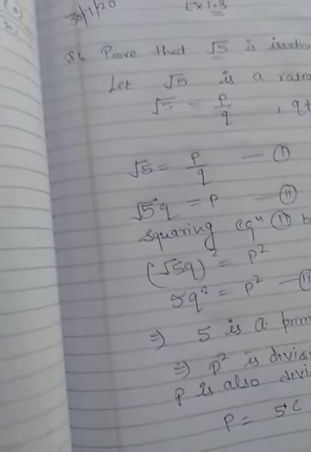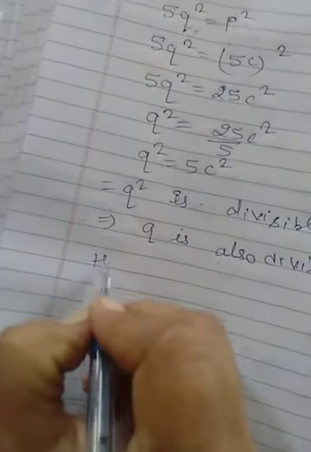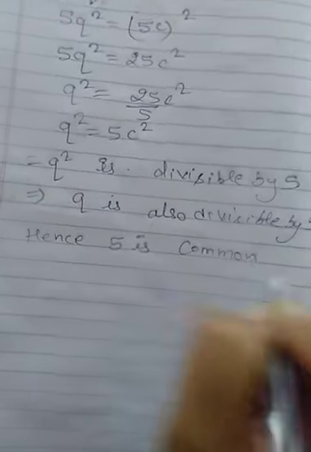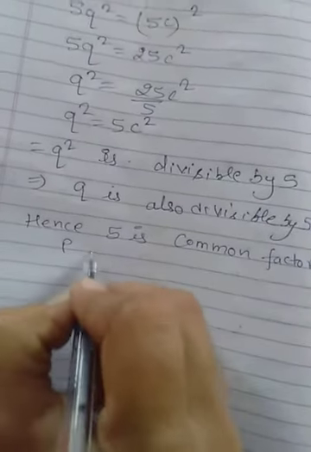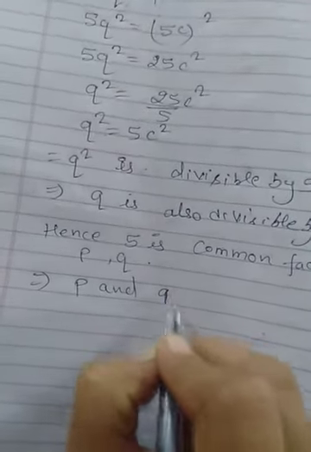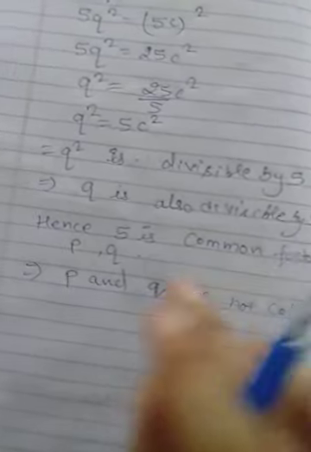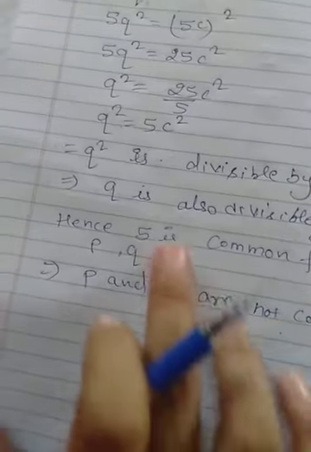If q is divisible by 5 and p is divisible by 5, so this gives that both p and q are divisible by 5, and hence 5 is a common factor of both p and q. This implies that p and q are not co-prime. From here it is clear that p and q are not co-prime, which means they have a common factor.